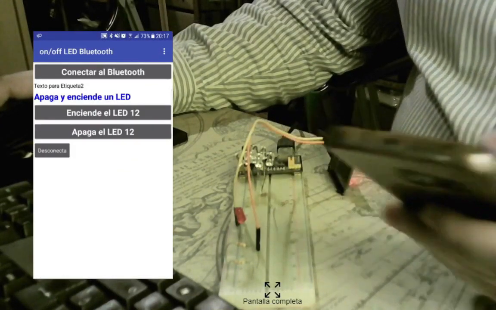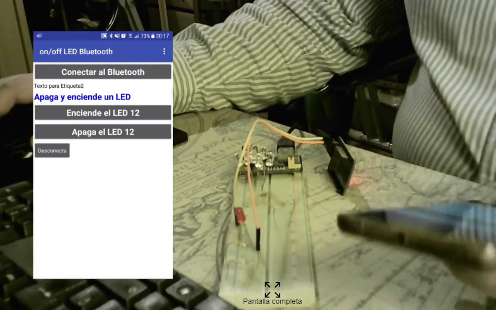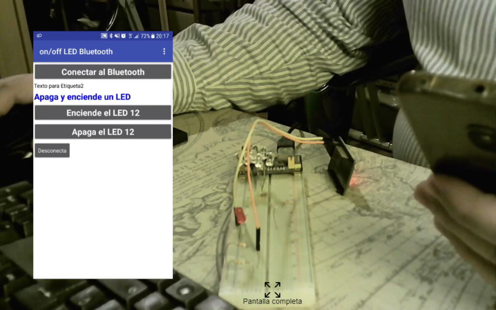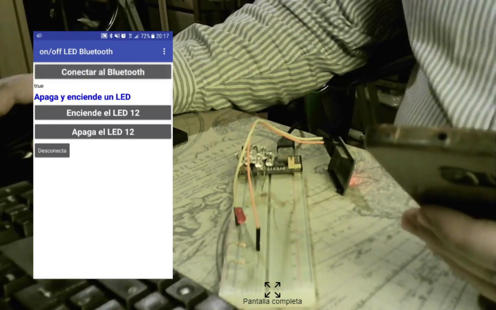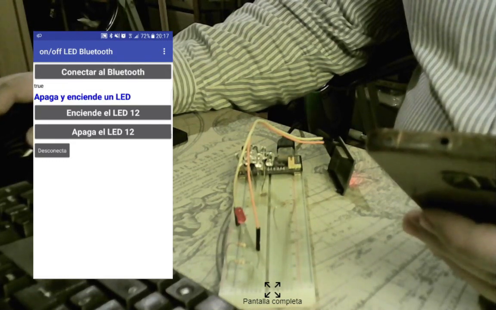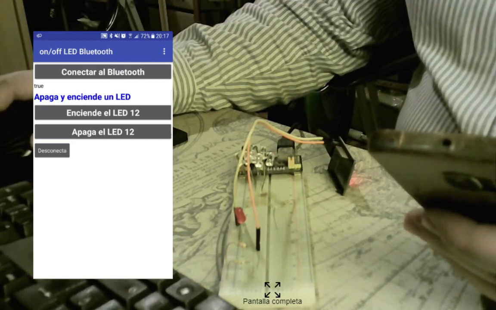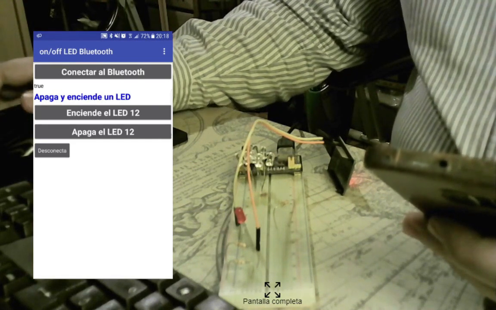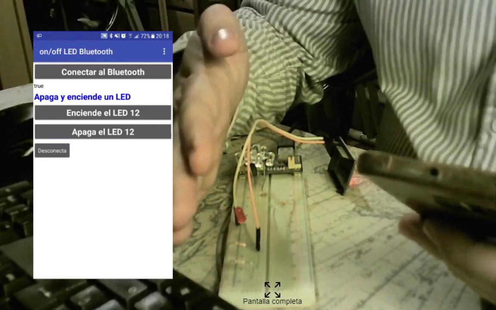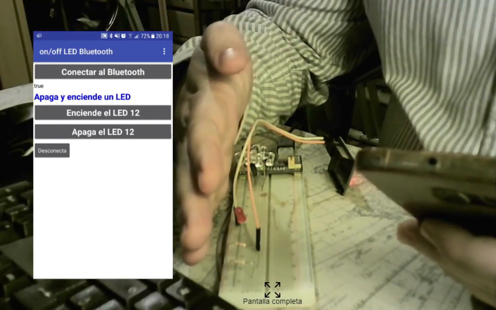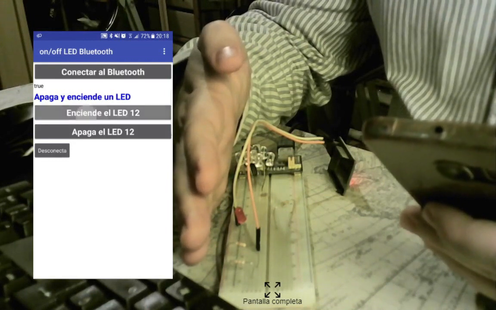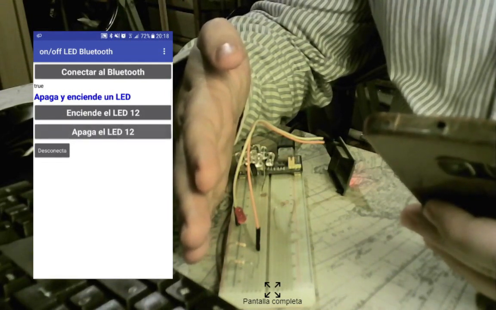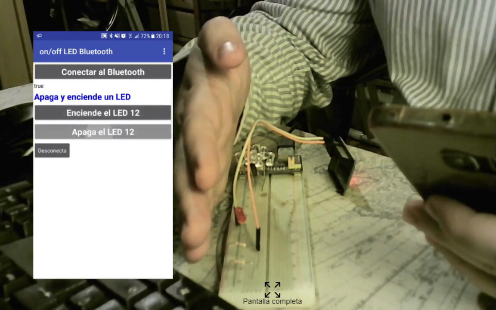Now, we have the app again on the mobile. When we press the Connect to Bluetooth button, we verify that the word True appears in the label. This means we've successfully connected with the Bluetooth signal. So now, with the on and off buttons, we will turn the LED on and off. At this moment it's off. We press on, and it turns on. If we click off, it turns off.